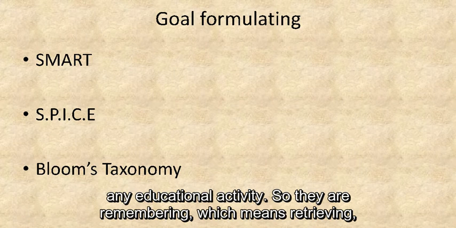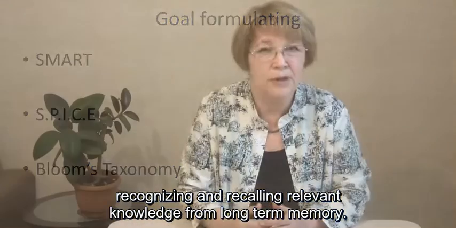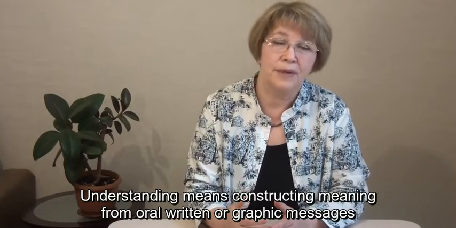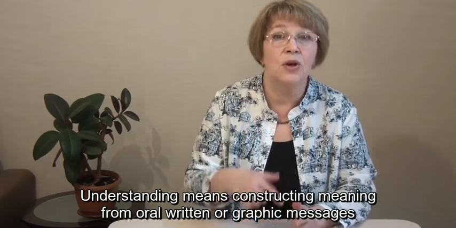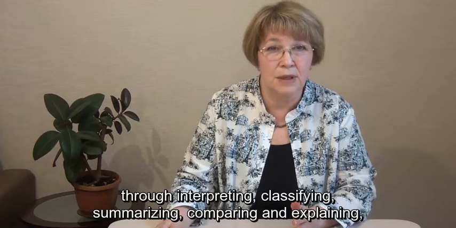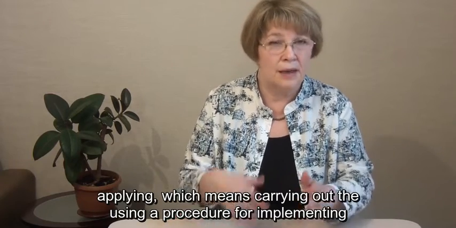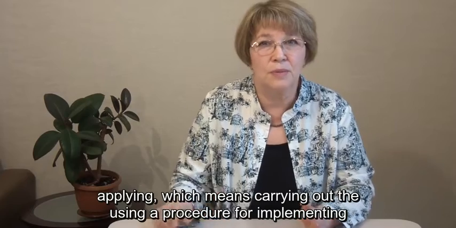So they are remembering, which means retrieving, recognizing, and recalling relevant knowledge from long-term memory. Understanding means constructing meaning from oral, written, or graphic messages through interpreting, classifying, summarizing, comparing, and explaining. Applying means carrying out or using a procedure for implementing.